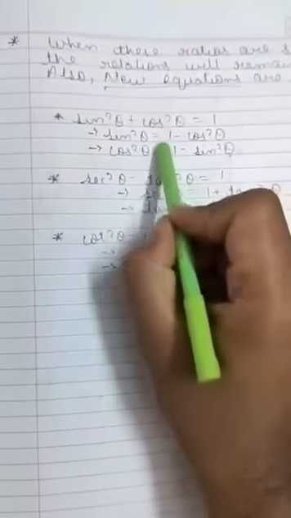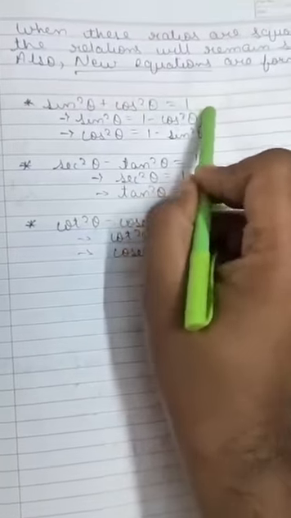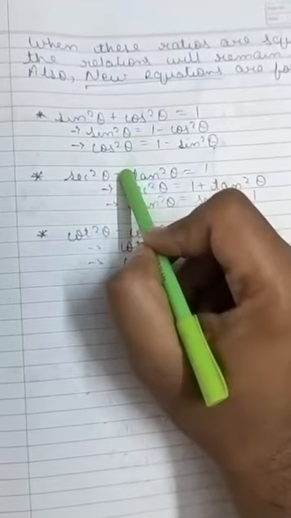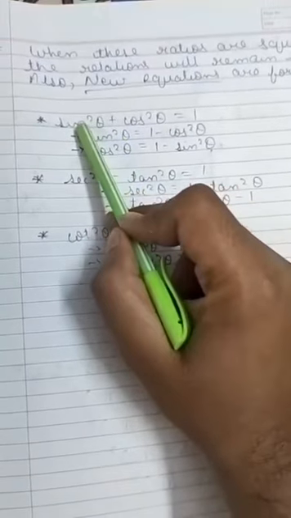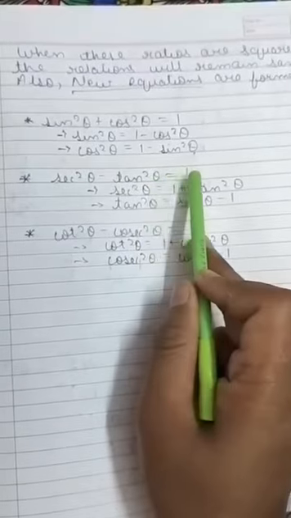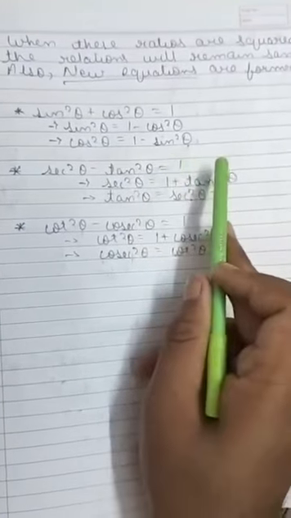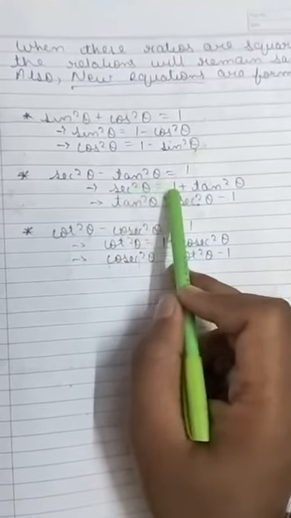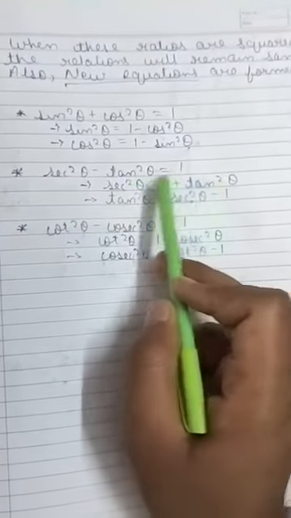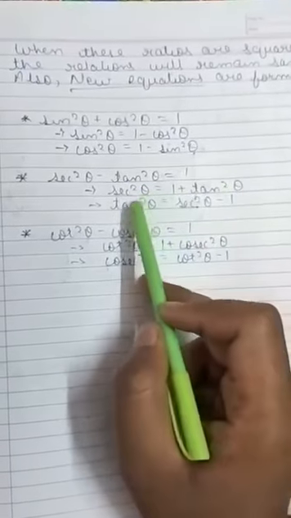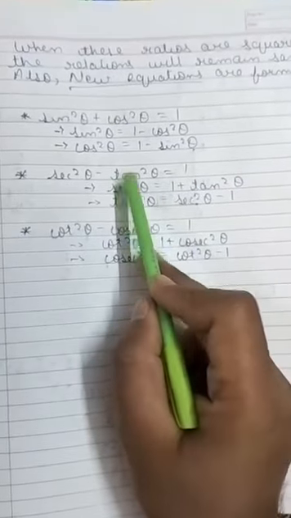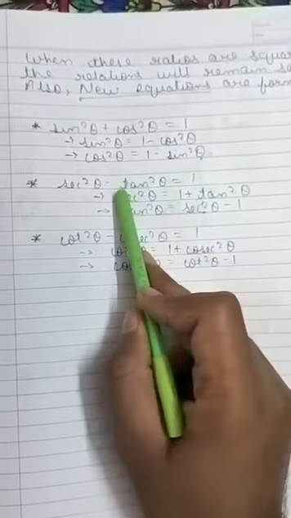When I shift this cos square theta to the right hand side, it changes its sign to minus, and therefore we get these two different equations. We apply the same thing for sine square theta. Same thing over here, sec square theta minus tan square theta equals 1 is the main ratio, while sec square theta equals 1 plus tan square theta. Tan square theta is moving to the right hand side, and tan square theta equals sec square theta minus 1, where I'm shifting the minus tan square theta over here and shifting 1 to the left hand side.